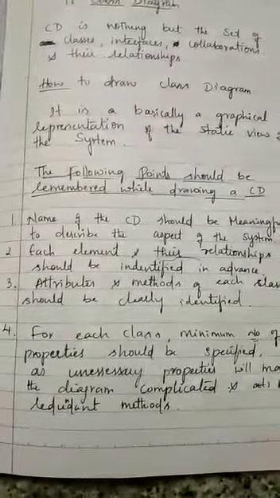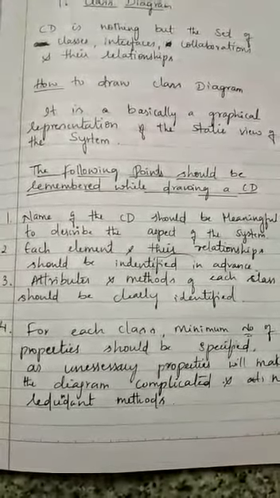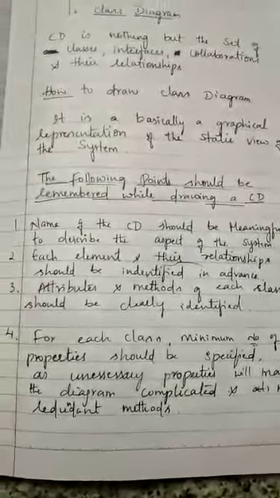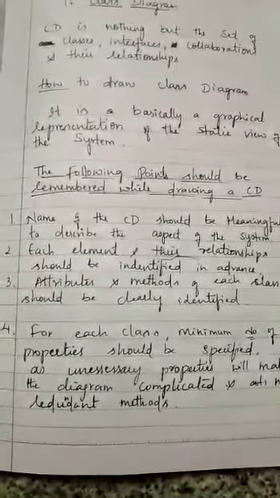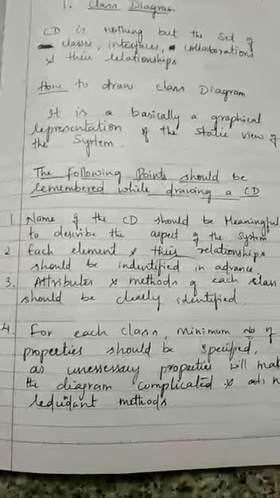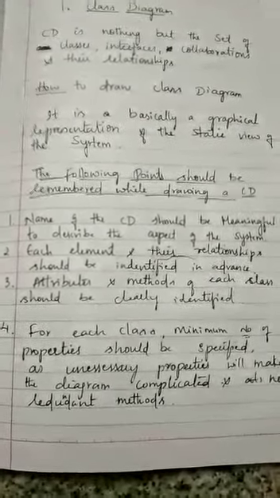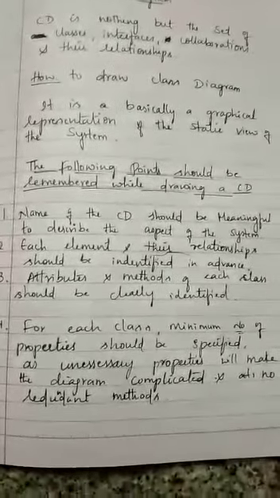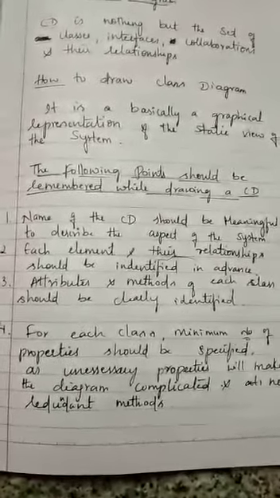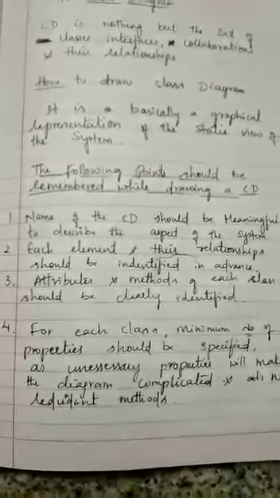Second, each element and their relationship should be identified in advance. What are all the elements and their relationships that should be specified in the diagram should be specified in advance. Third, the attributes and methods of each class. What are all the attributes and the methods of each class in the class diagram should be clearly identified.